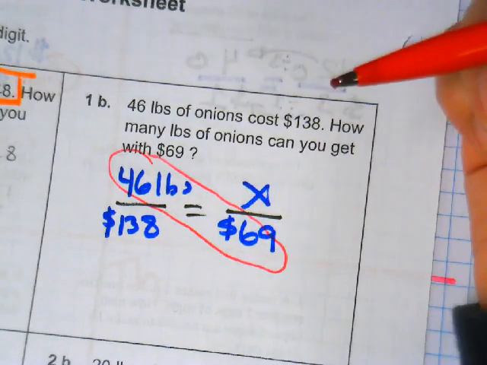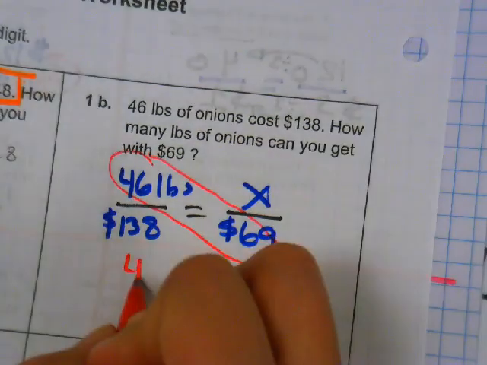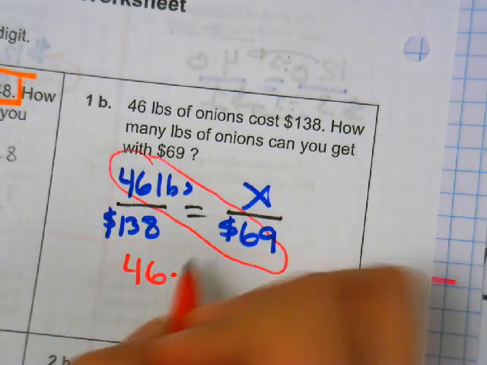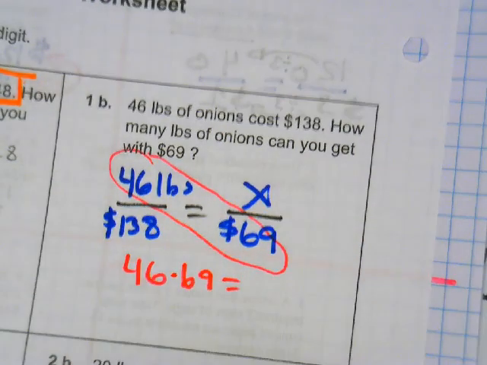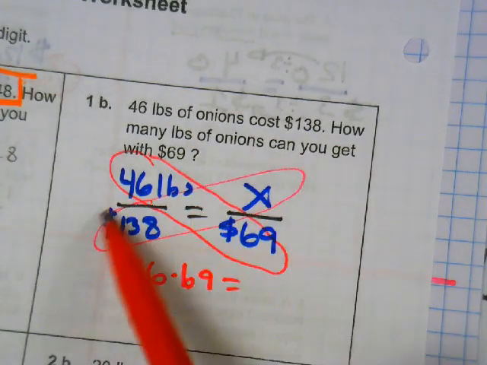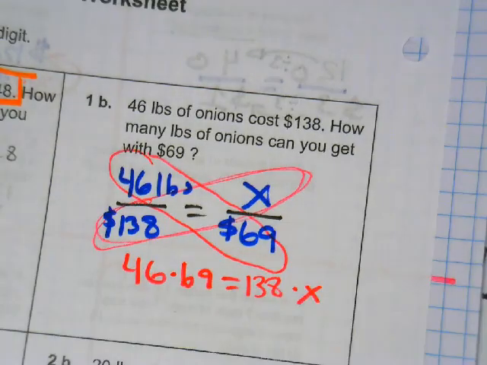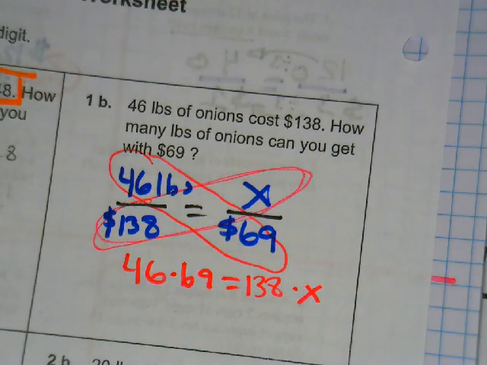Whatever you circle, you will multiply. So what is in this circle? 46 times 69 equals 138 times x, whatever is on the other side. 138 times x. And let's use a calculator. 3,174.